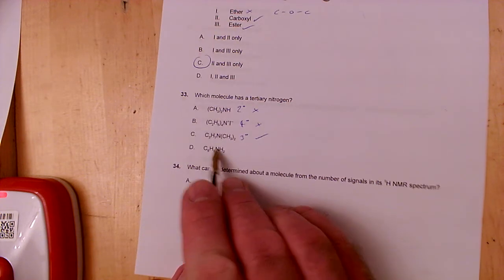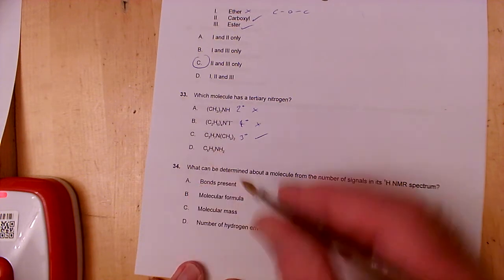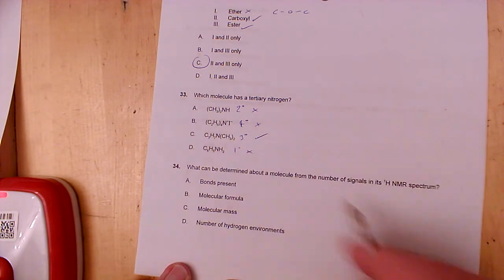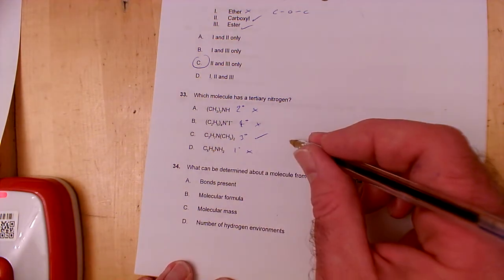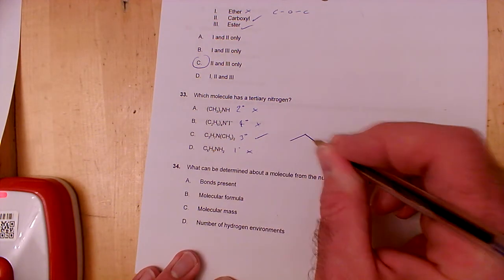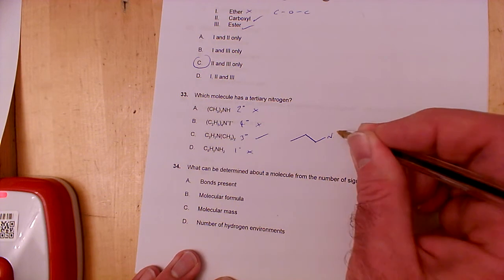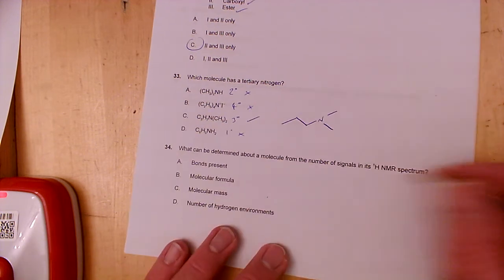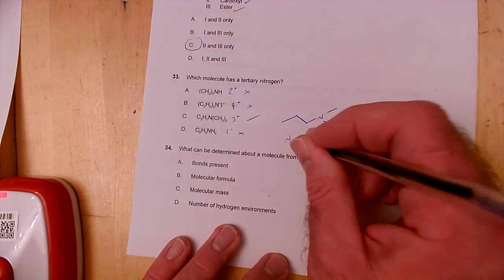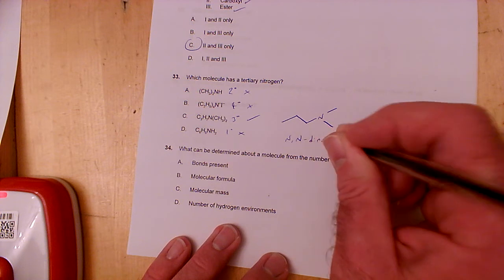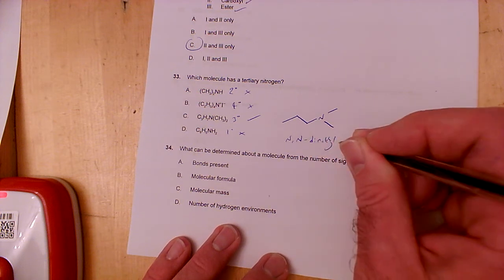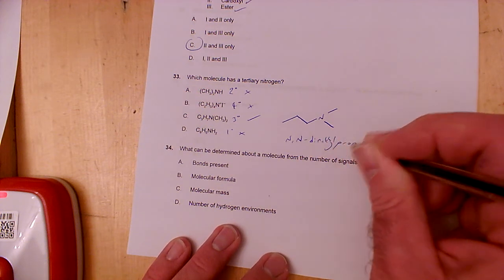Let's try this one. This one's only attached to 1 carbon, it's got 2 hydrogens on it, so this one's actually a primary one. So we want this one here, which again, what that would look like, it would be 2, 1, 2, 3, and then the nitrogen, and then the methyl. And of course, if we wanted to name that, that would be N,N-dimethylpropanamine.